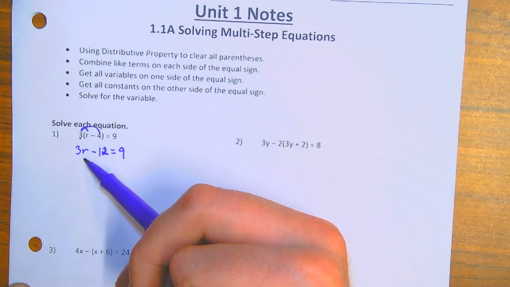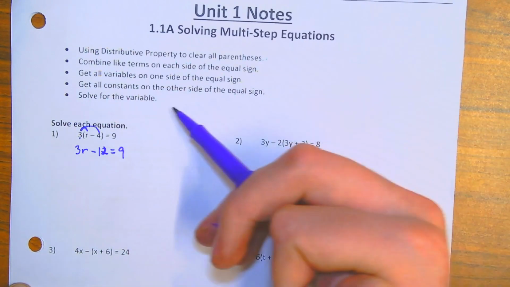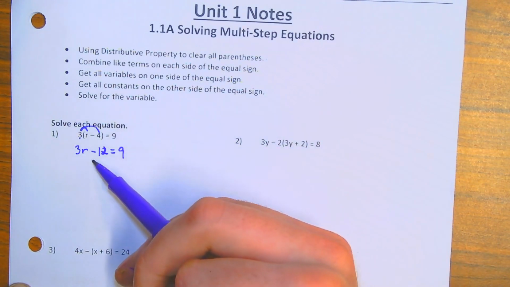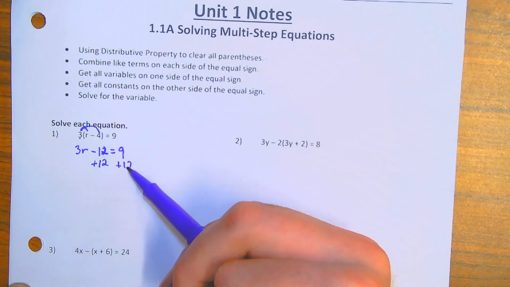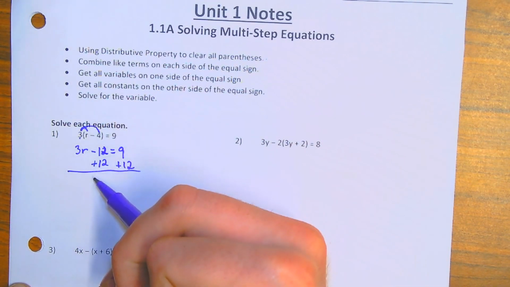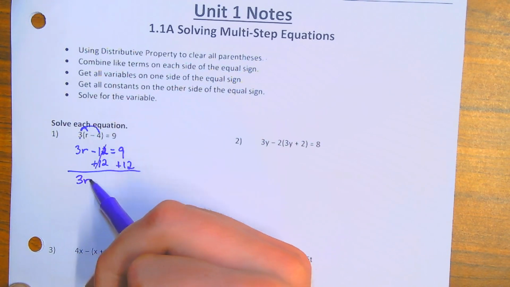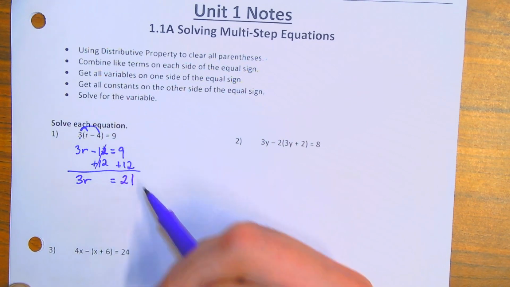Our r, which is our variable, is the only r, so we've already done that. Now we need to get all constants on the other side of the equal sign. Now a constant in this case would be this minus 12. To move it, we want to do the opposite, add it over, okay, and get our next step in the equation. Now the negative 12 plus 12 will give us 0, so it'll cancel for us, and we're left with 3r equals 9 plus 12, which is 21.